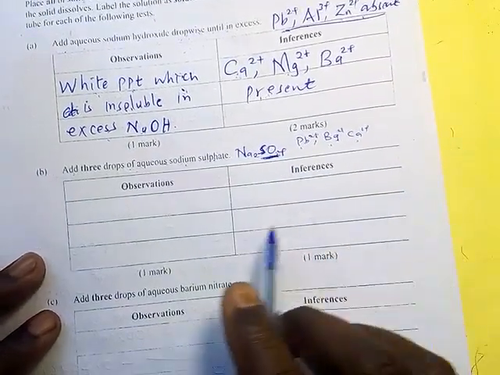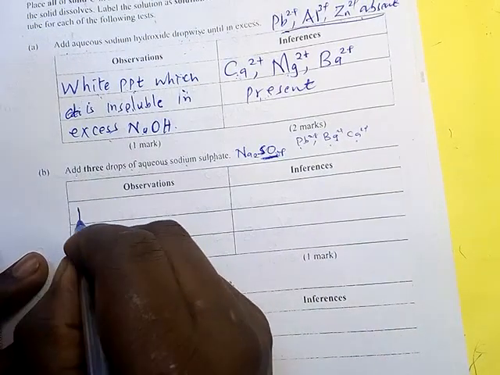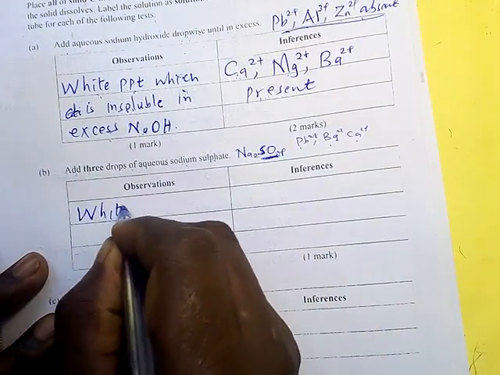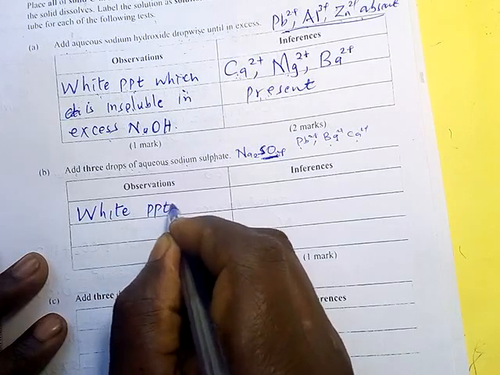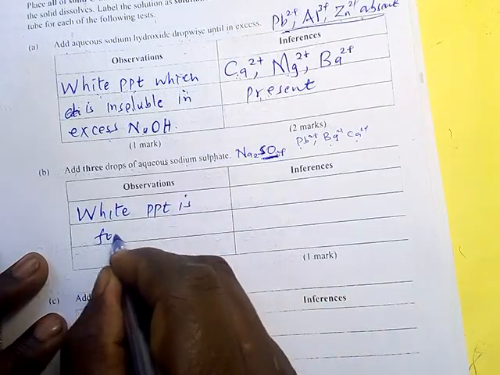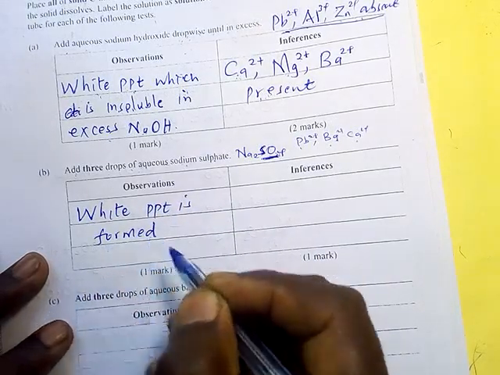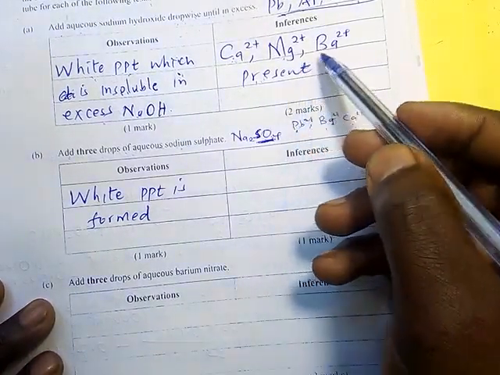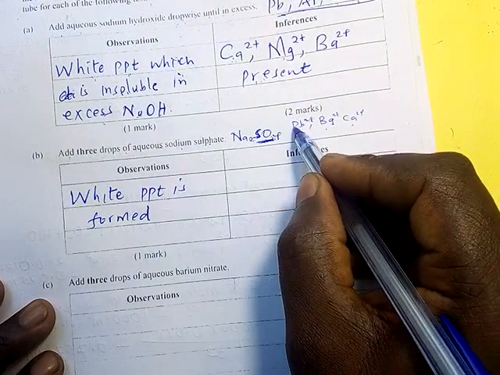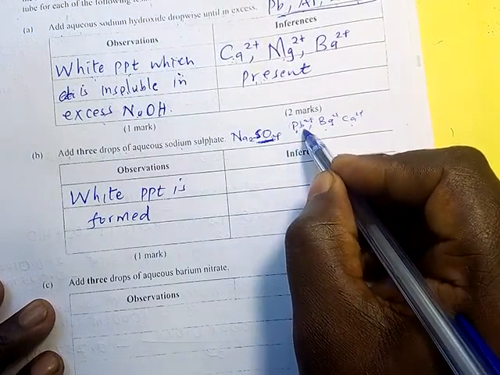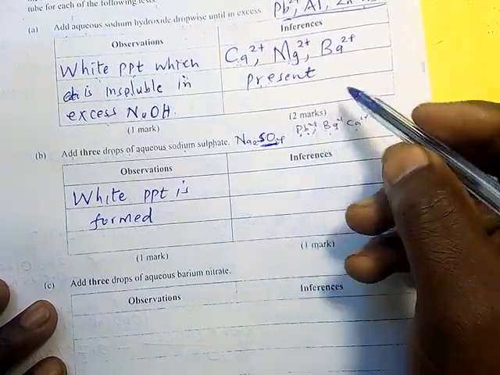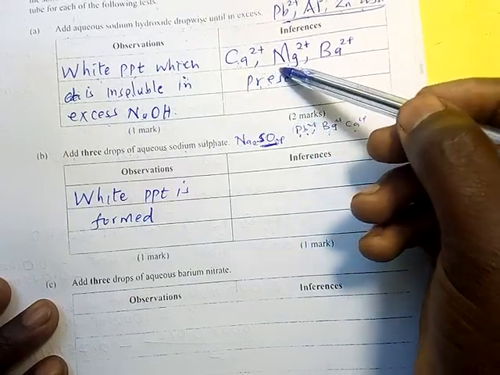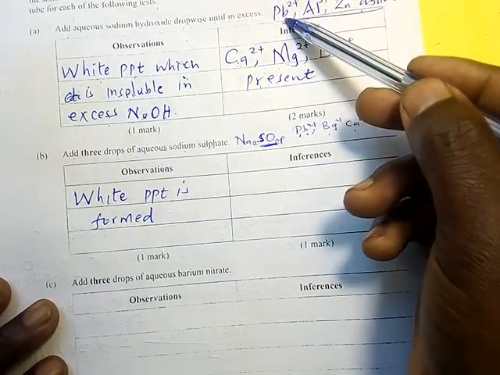So what was the observation for this one? White precipitate is formed. So if a white precipitate is formed, but if you put that lead is present, then you are contradicting yourself, because initially in our previous inference we said lead is not there.